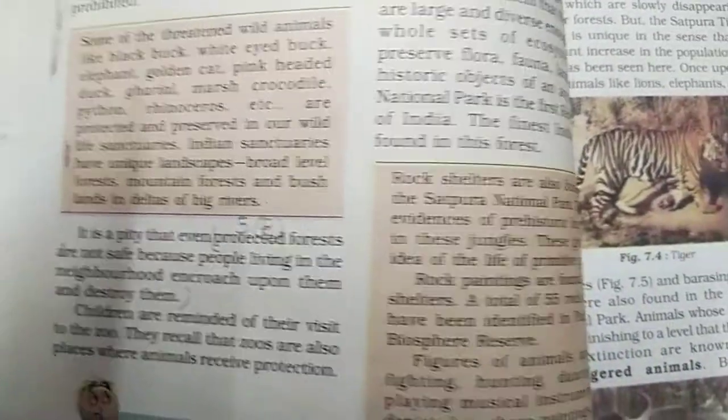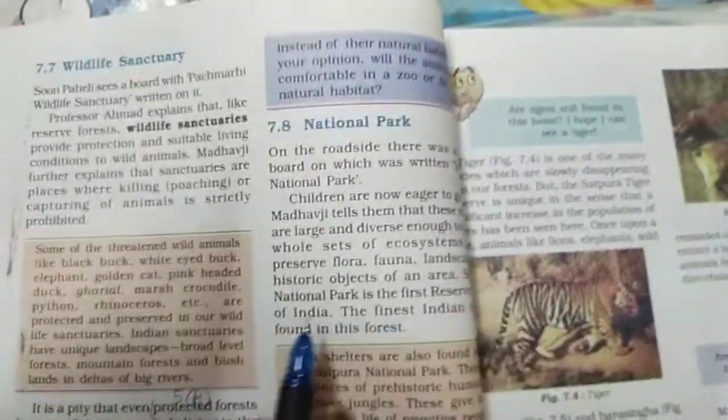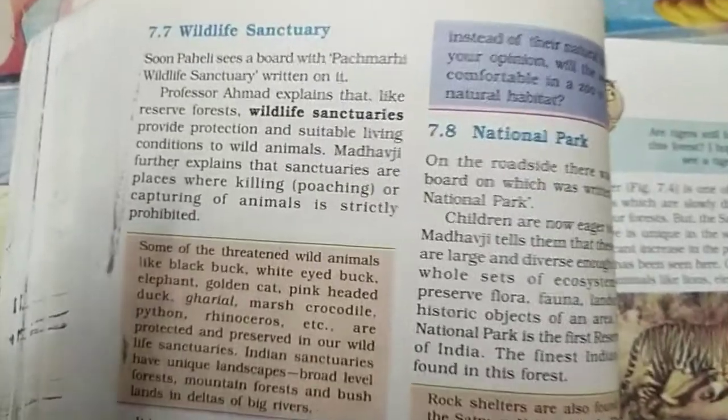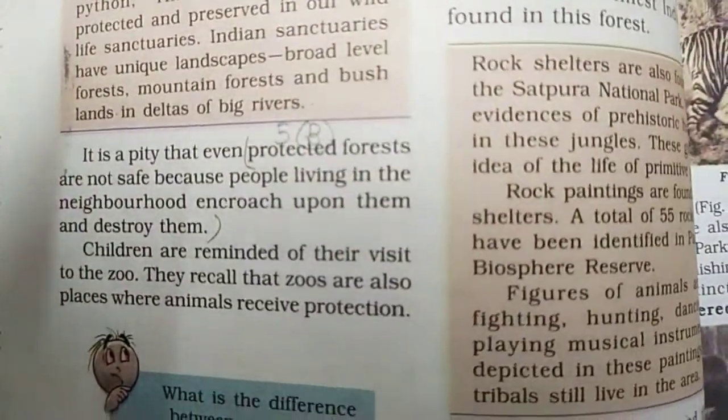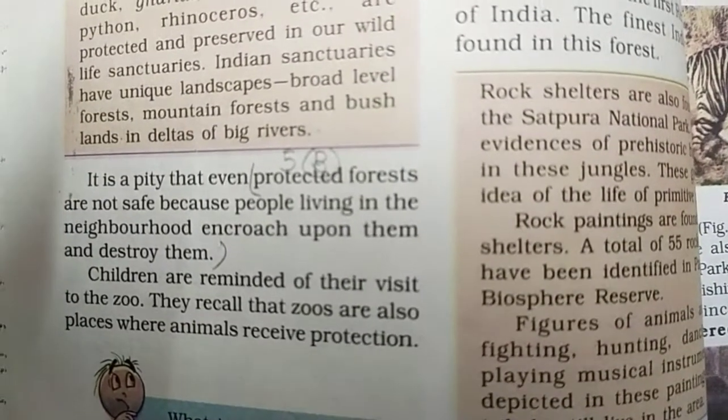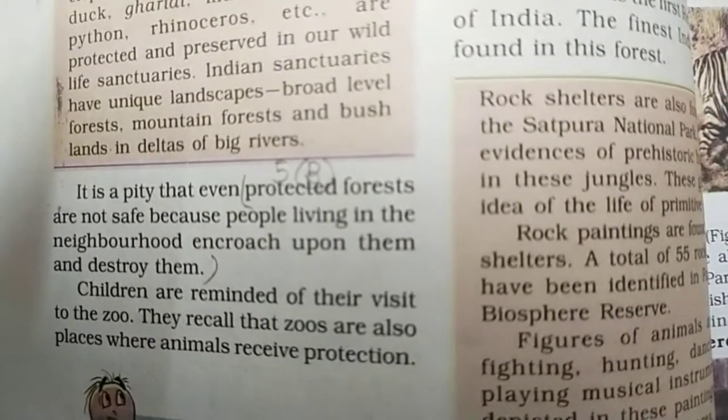Okay, what is the difference between a zoo and a wildlife sanctuary? Children, a zoo is an area where the animals are not free.